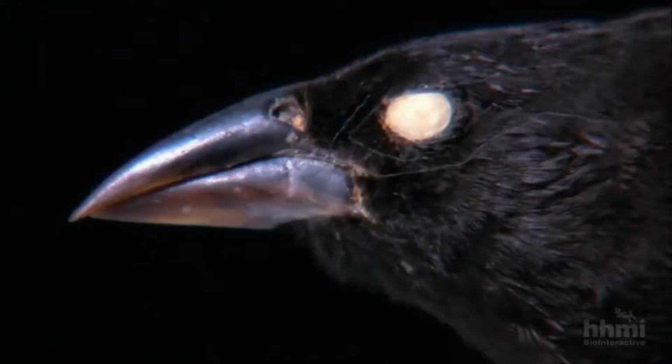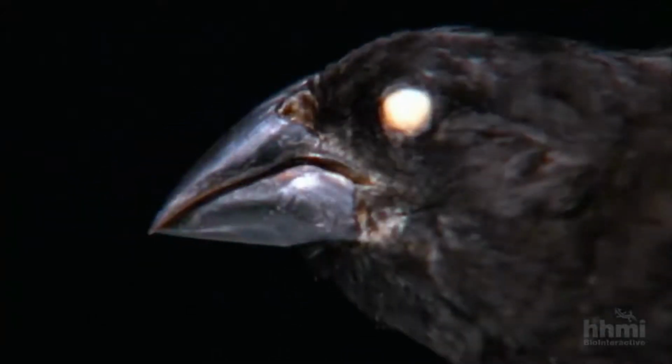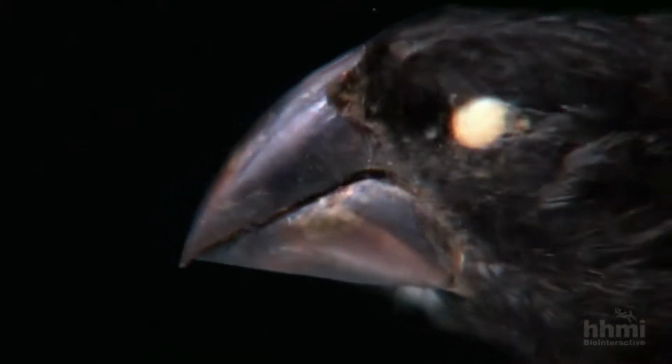The finches look so different that Darwin first mistook them for entirely unrelated kinds of birds. How did the Galapagos end up with so many species of finches?